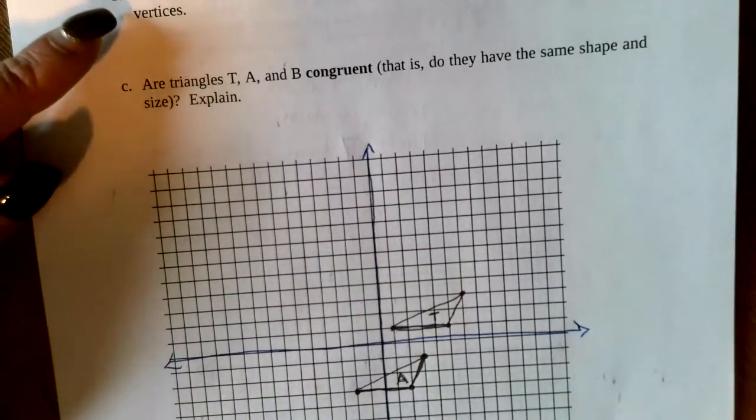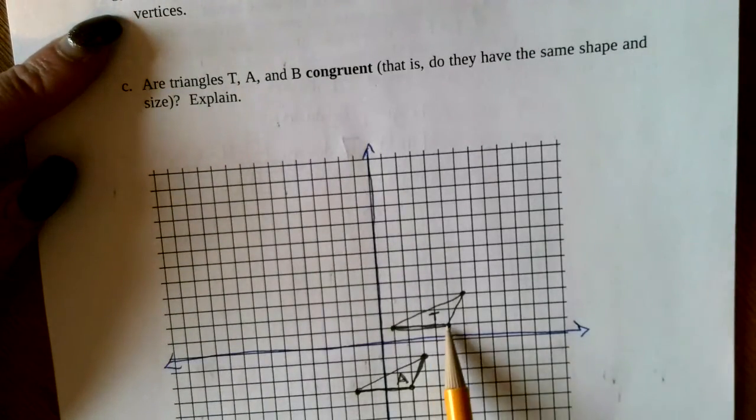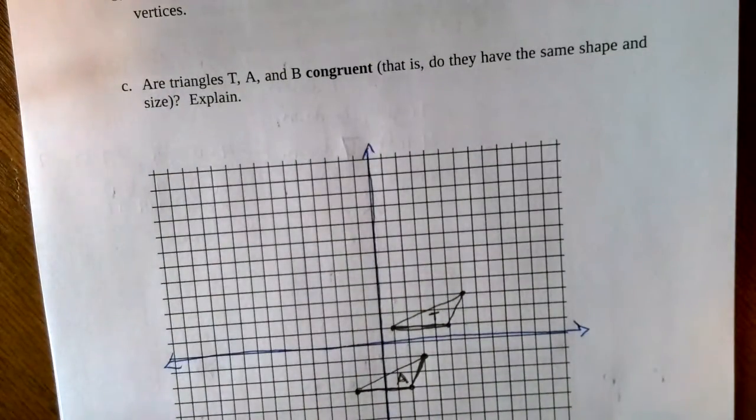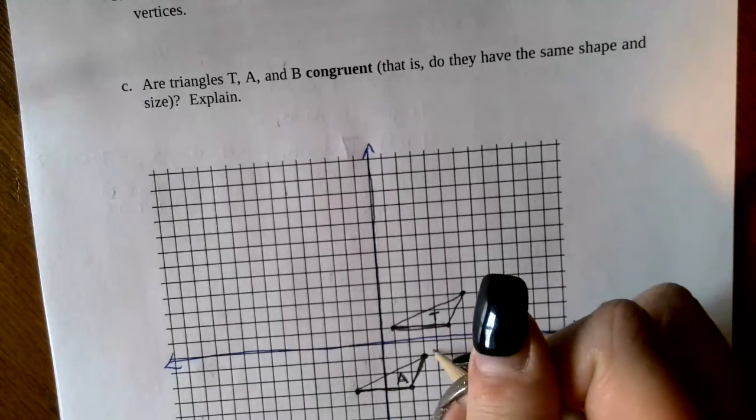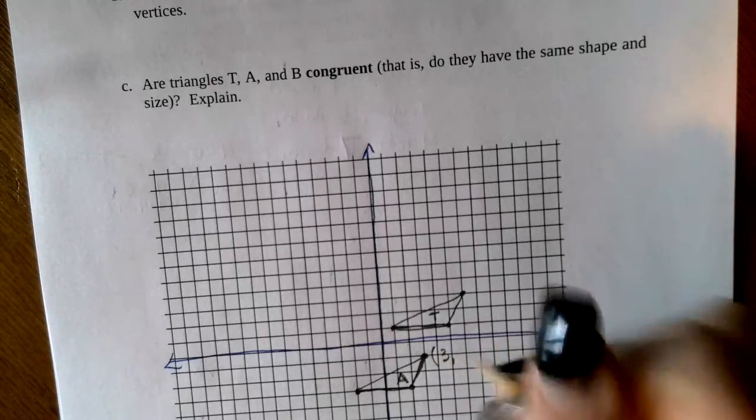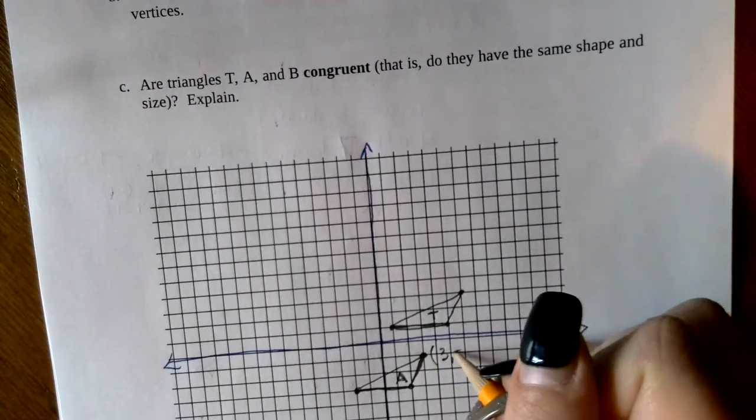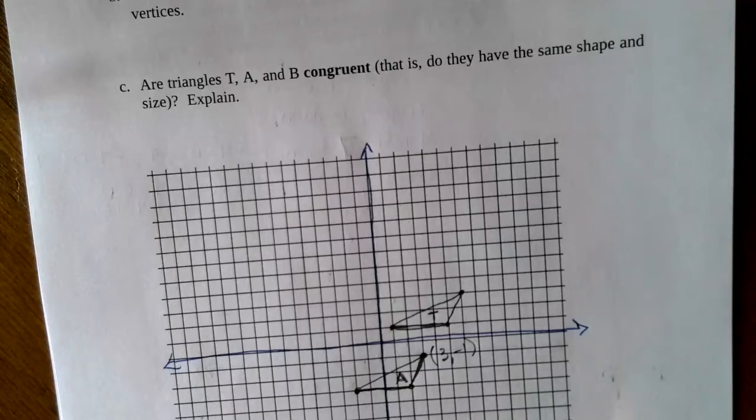Next, reflect triangle T. So this original triangle, we're reflecting across the y-axis. Label it triangle B and list the vertices. Ooh, we forgot the vertices on this one. I got to go back and do that. So where are each of these points at? Well, this first one, let's see, 1, 2, 3. 3, comma, let's see, we went down 1, so -1. 3, -1 for the top.